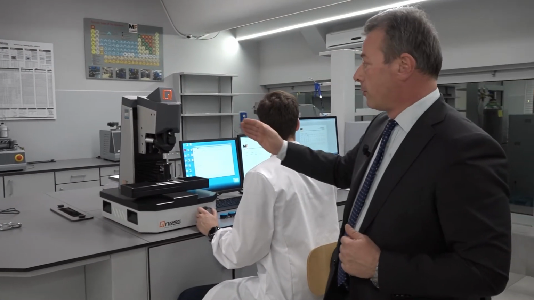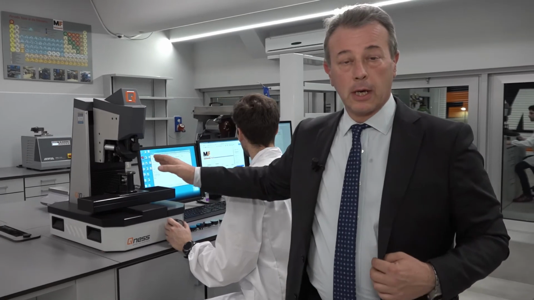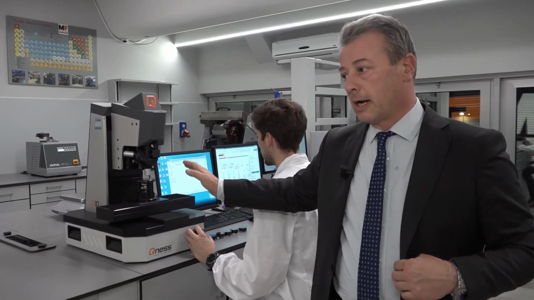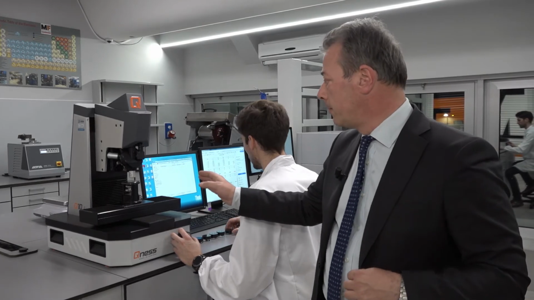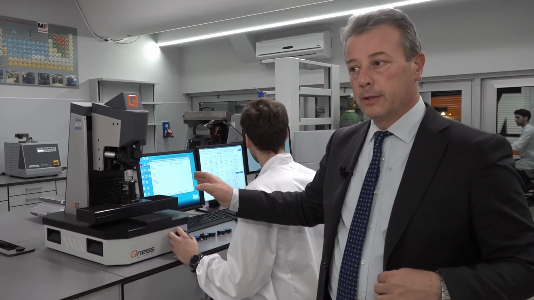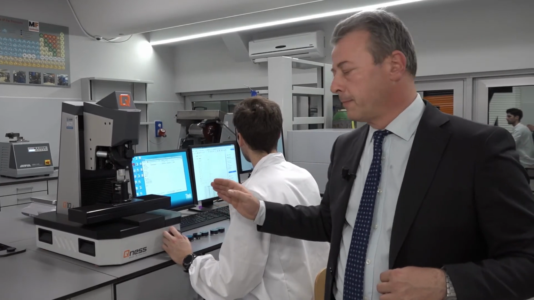A chain could also be heat treated, and this gives more strength or more hardness to the chain, so we can measure the hardness of a chain through this instrument, which is a special microscope and a hardness tester, which is able to determine the hardness of the chain at the surface and at the core of the specimen.